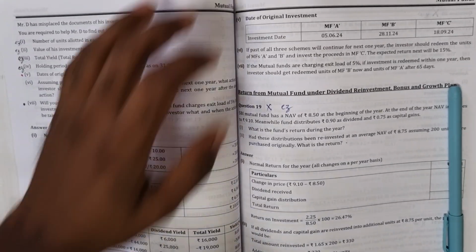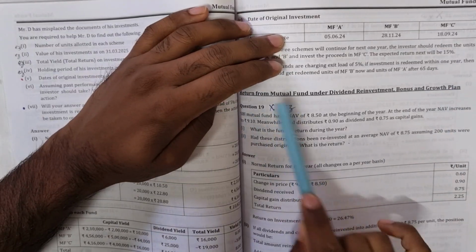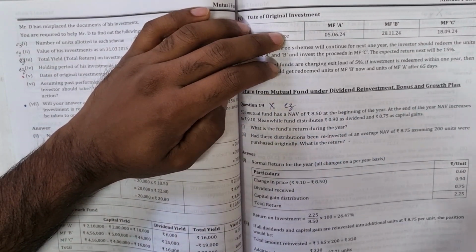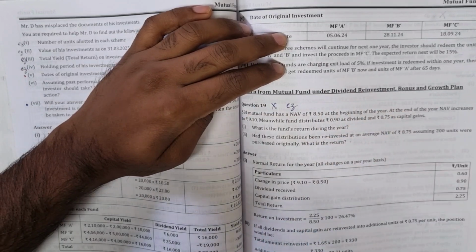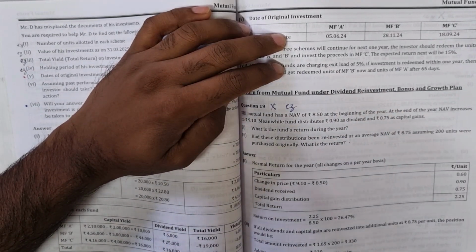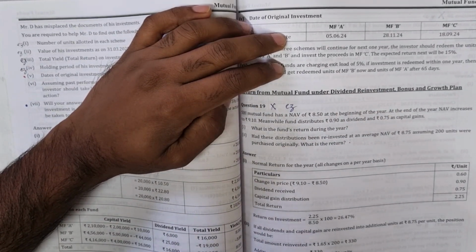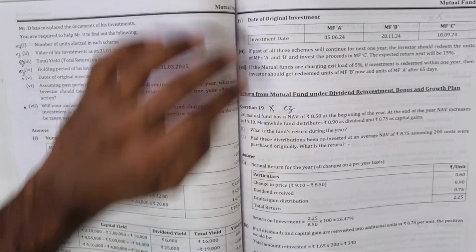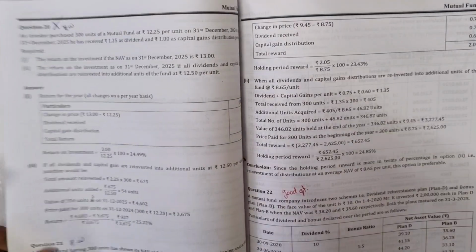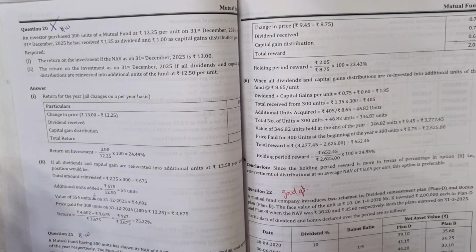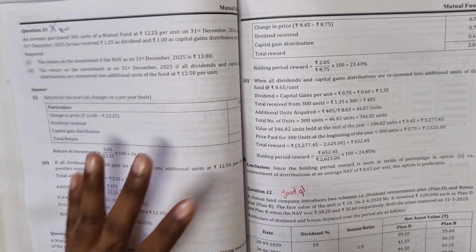Next, question number 19 is easy. Mutual funds returns from a mutual fund under direct reinvestment plan, bonus plan, and growth plan. We'll see how to calculate return from each and every scheme. 19 is very easy, you can do it yourself. It is very basic. 20 is your homework. 21 is also your homework. 22 is a good question.